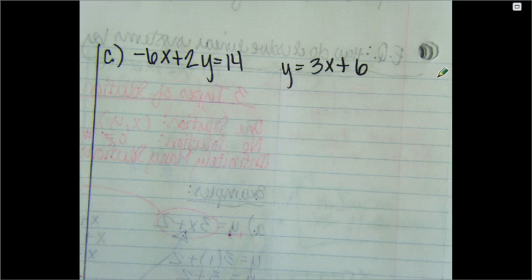Ready? Where's the answer? 5 of you, 7, 8, about 10 of you. Check with someone next to you, see if you have the same thing. Ready?